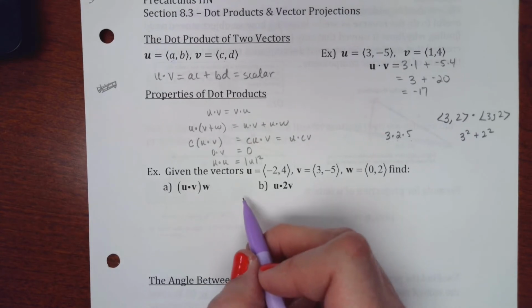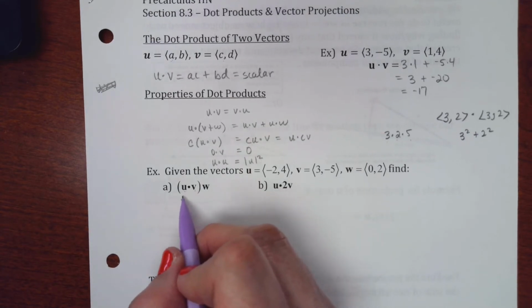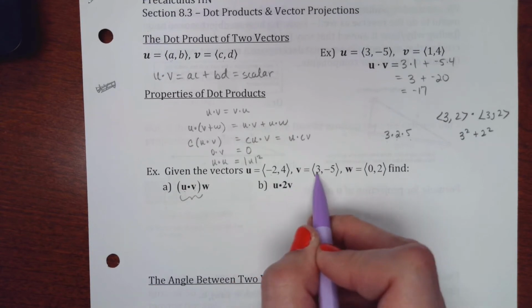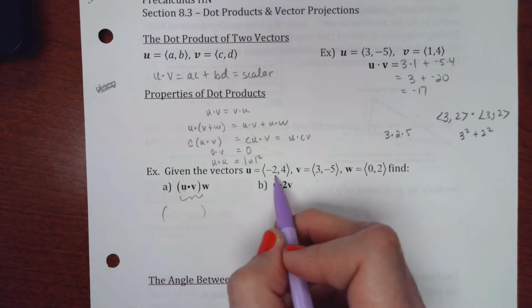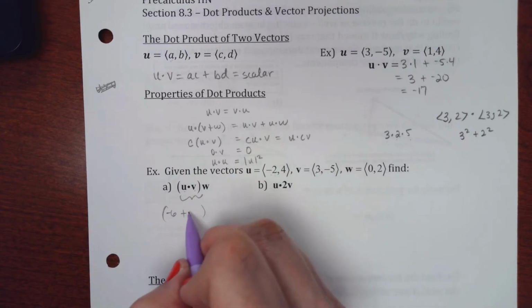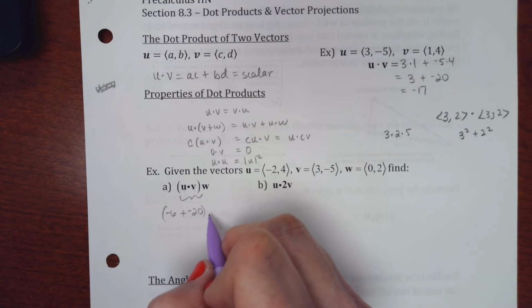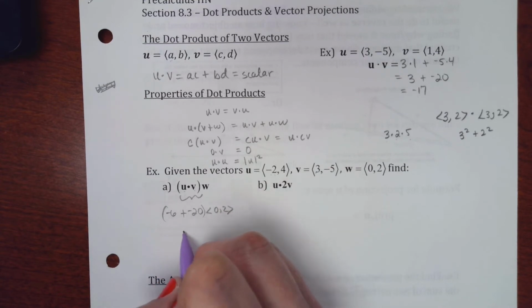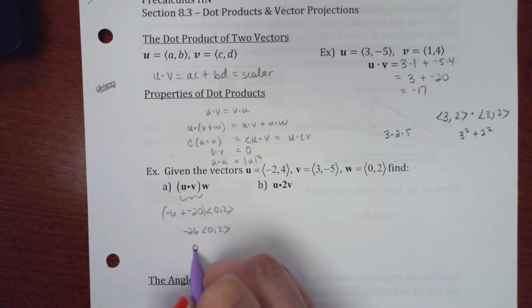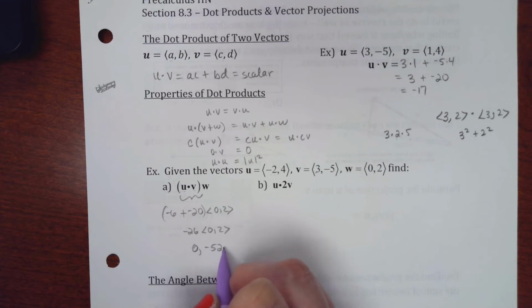Okay, so let's use them down here a little bit. u dot v, I'm going to figure that out first, so I have to dot these together. Negative 2 times 3 would be negative 6, plus negative 20. And I have to multiply that by w, so w is 0, 2. So negative 26 times 0, 2, I end up getting 0 and negative 52.